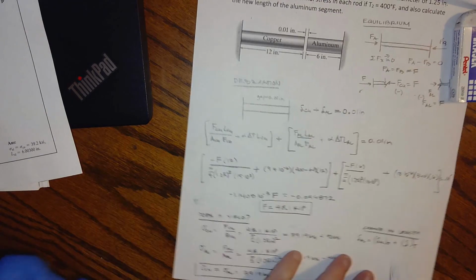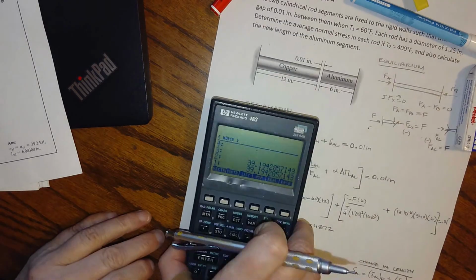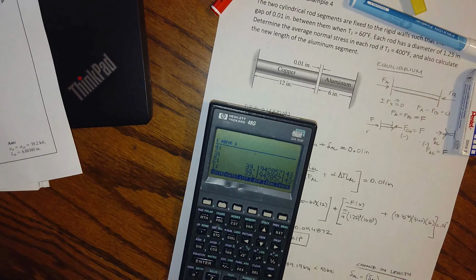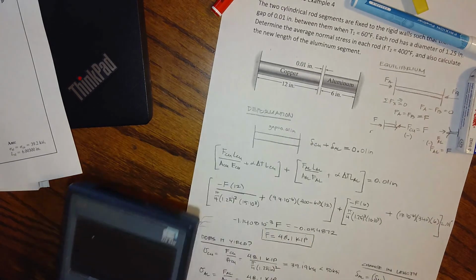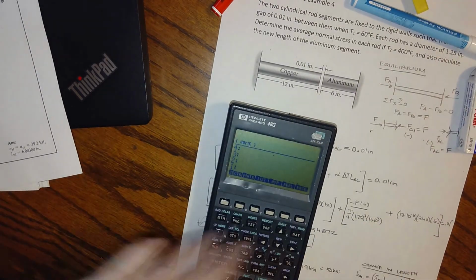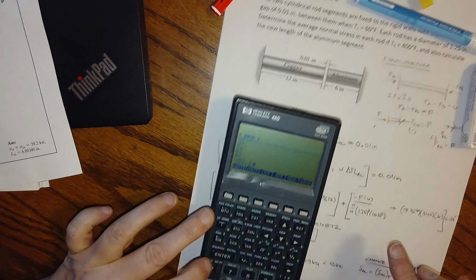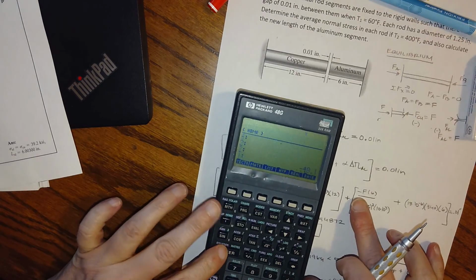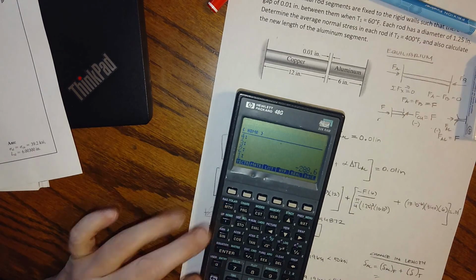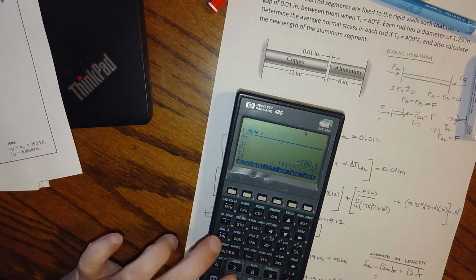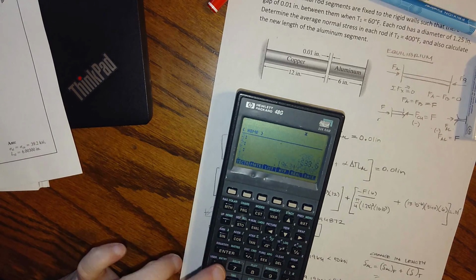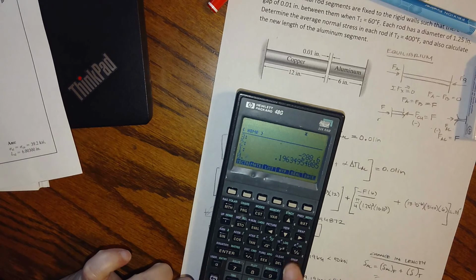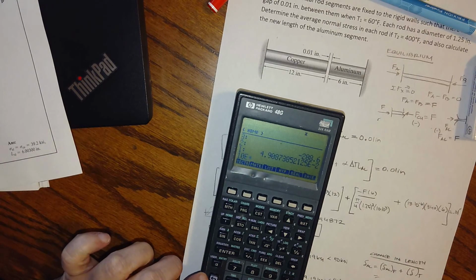So if we go back, we're just going to plug it in up here. And when we do that, the force is 48.1, so 48.1 changes sign, times 6, pi over 4, 1.25 times 1.25, times 10 e to the third.